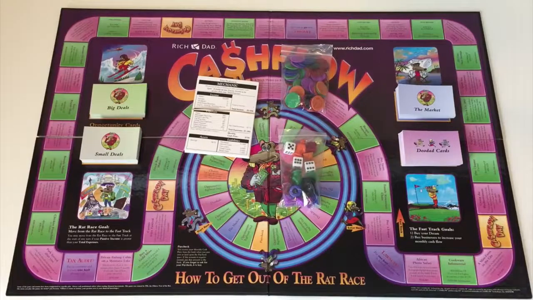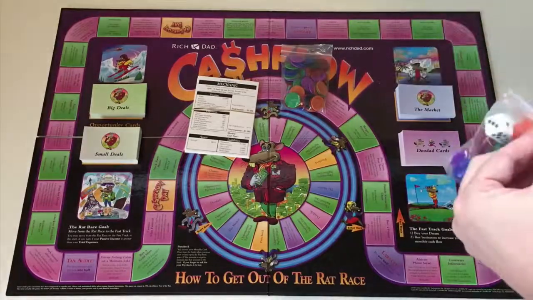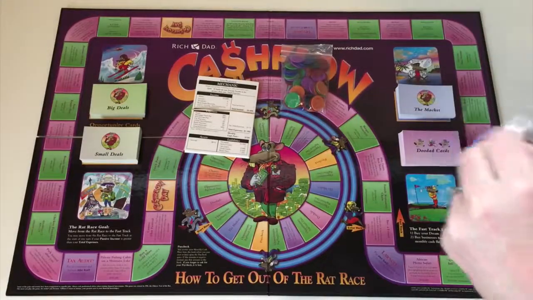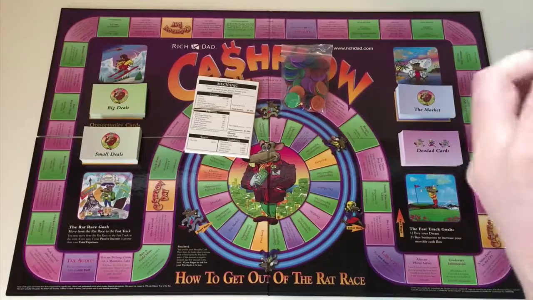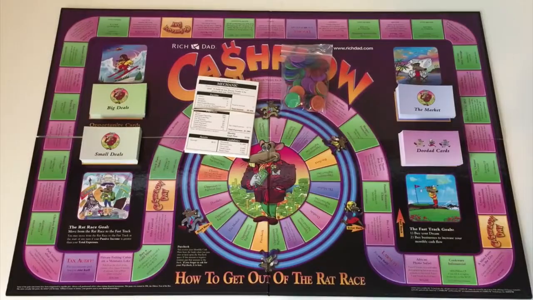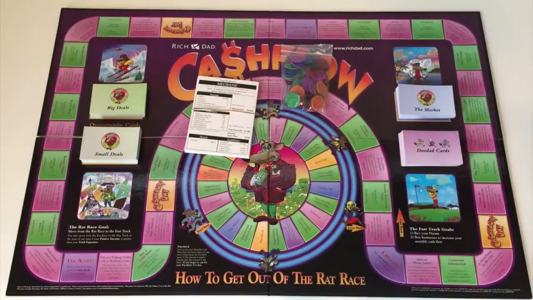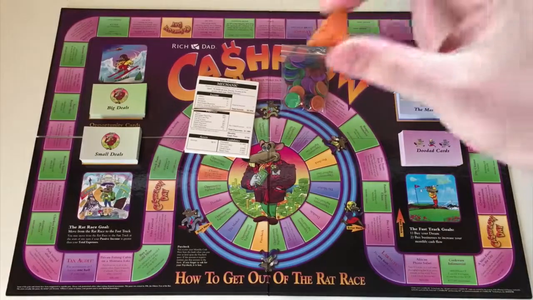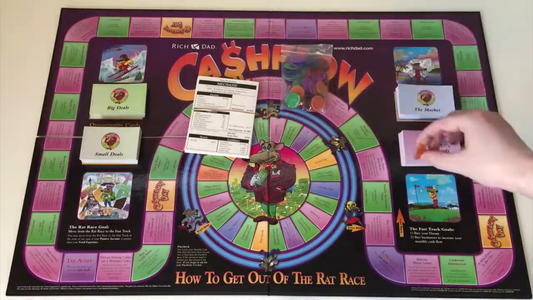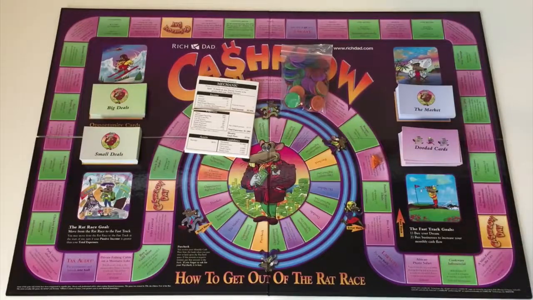You'll see some of the pieces of the game here. Every single player has a game piece, which is a rat like this, and a piece of cheese. The very first thing that you do when you're playing the game is you take your cheese and put it on one of the dreams, which is any of the pink squares on the outside, and you can read through them.